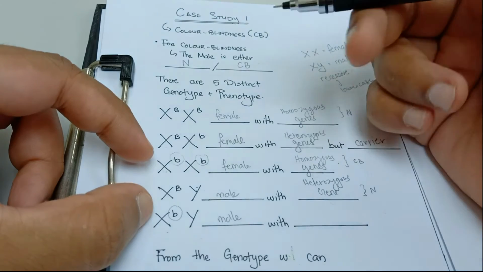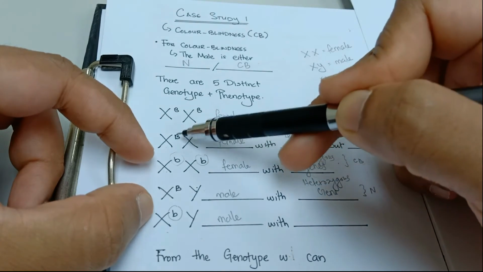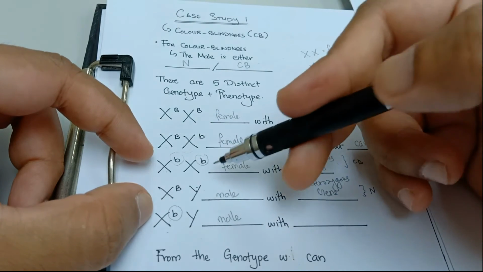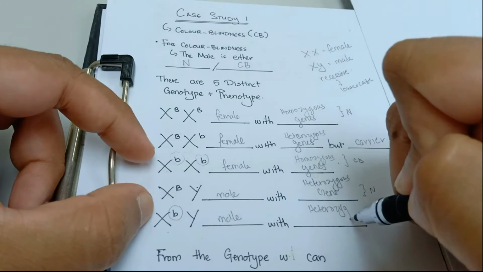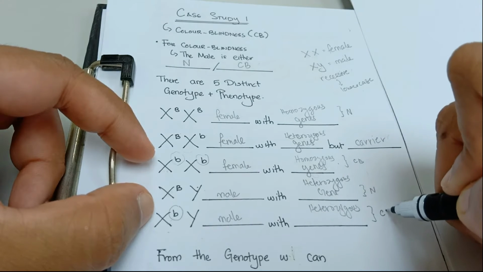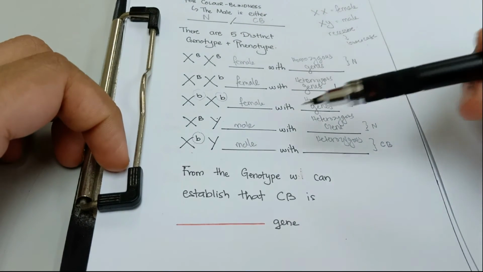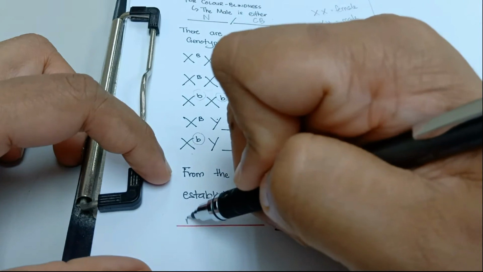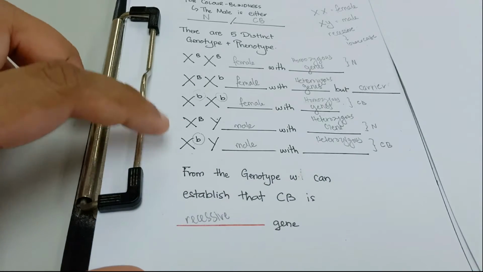So if the woman is a carrier, she's already carrying the lowercase b, and it will be inherited by the male. So this male is also heterozygous. But this person carries color blindness. Now from the genotype itself, we can actually make an assumption that color blindness is a recessive gene. Okay, color blindness is a recessive gene. Now this is just to deduce.